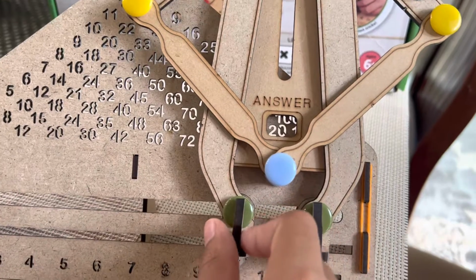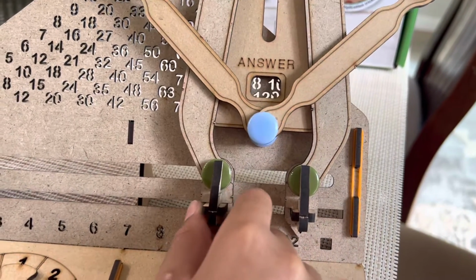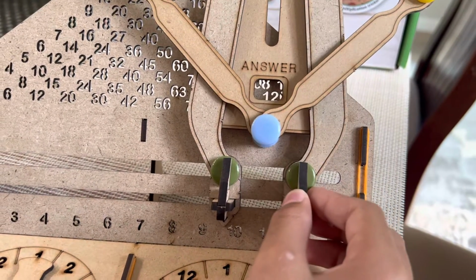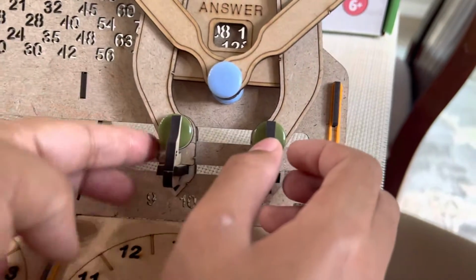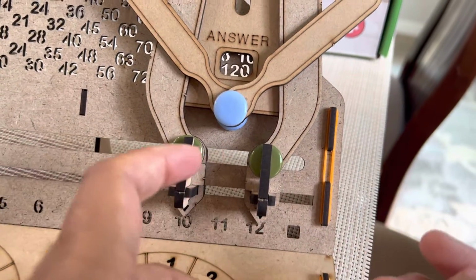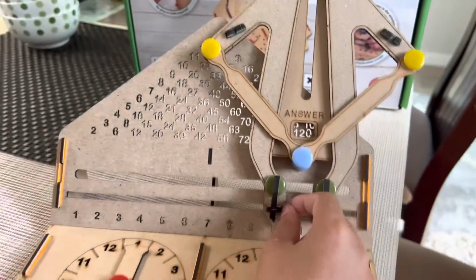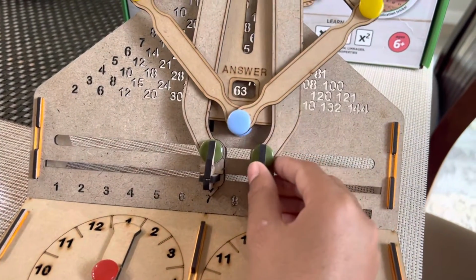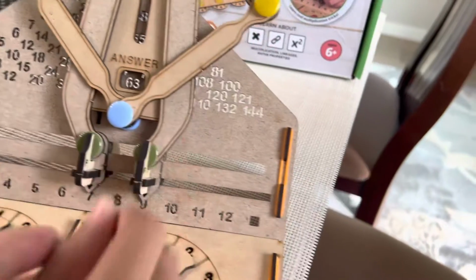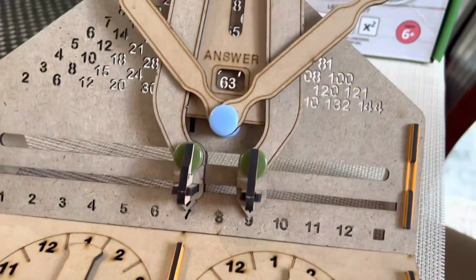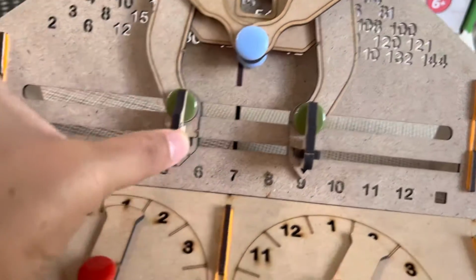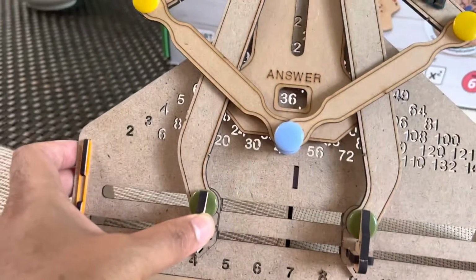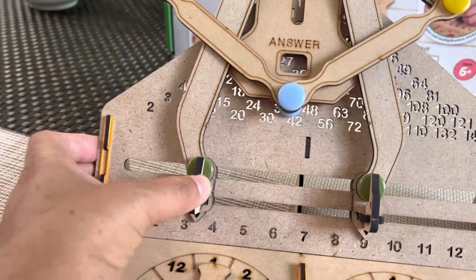Wait. Where is 120? Here. 10, 12, 120. And 9 times 7 equals 63. Remove your hand. 9 and 7. And 9 and 4. 9 4 is 36.